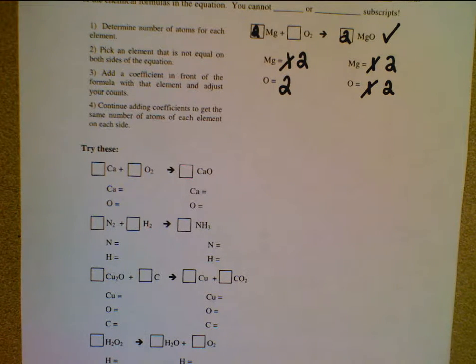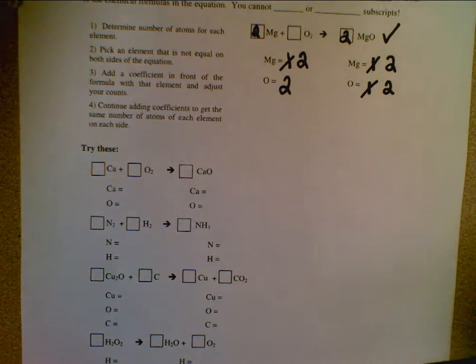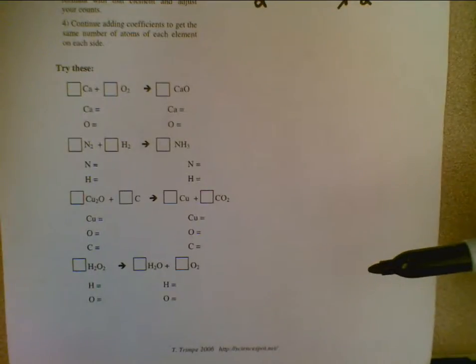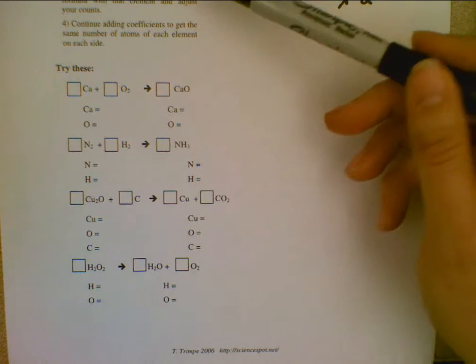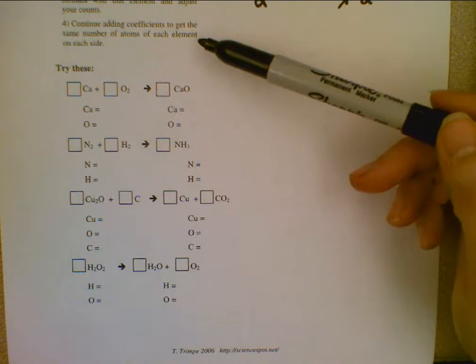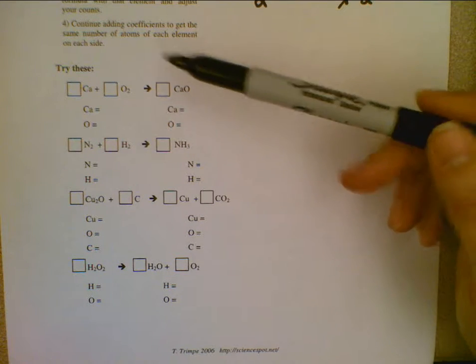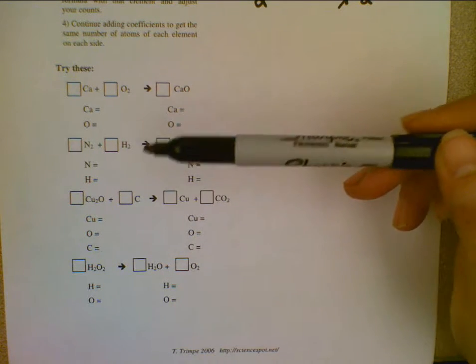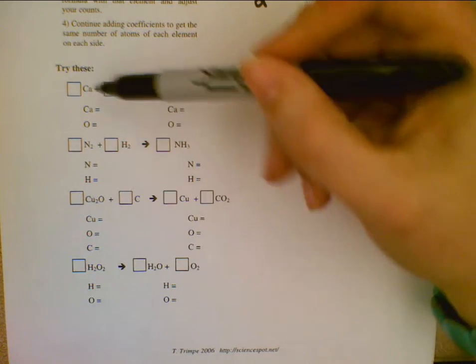Continuing from our last problem, we're going to try a couple more of these examples on our worksheet. So I'm just going to reposition the camera a little bit so we can see. And I'm going to be reading from steps 1, 2, 3, and 4 that were above, that should be on your worksheet still. All right, so to determine the number of atoms of each element for this first problem, I look at the chemical formulas.